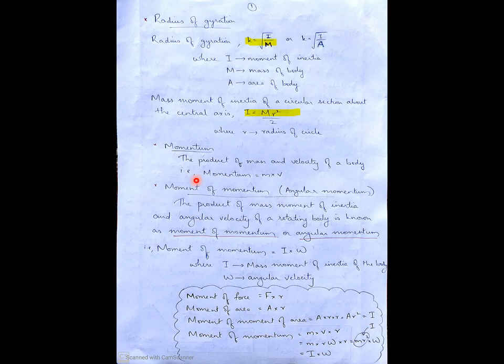Similarly, what will be moment of momentum? It will be momentum into distance. Momentum is mass into velocity, into distance r. Now we have already studied the equation connecting linear velocity and angular velocity, that is the relation between V and omega, which is given by V equal to R omega.